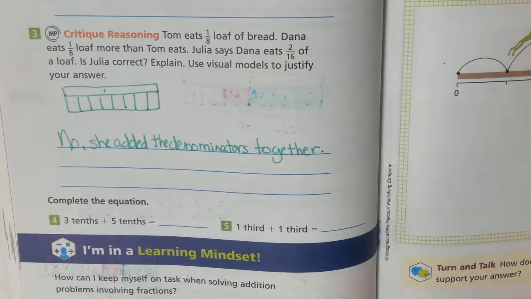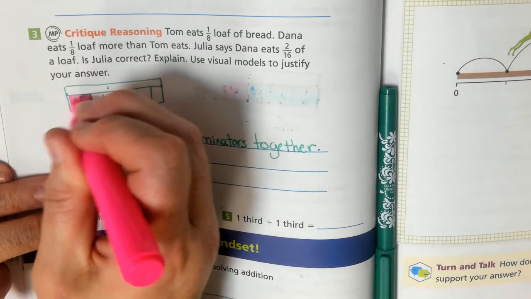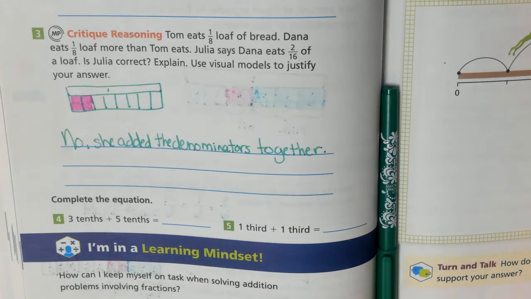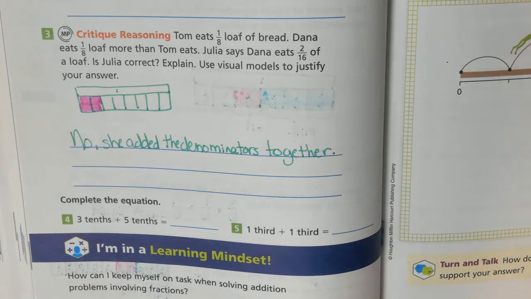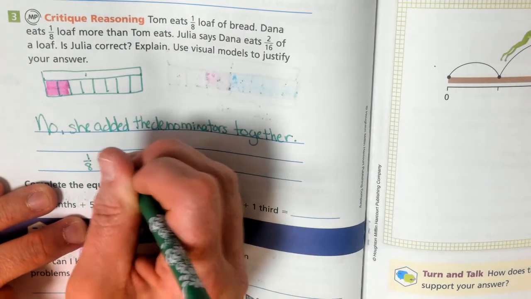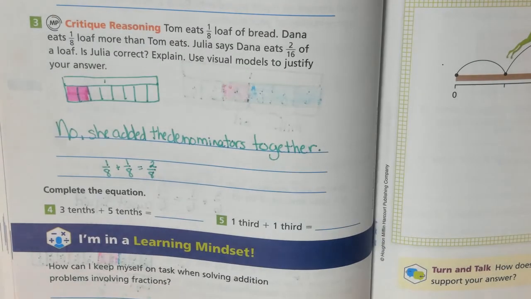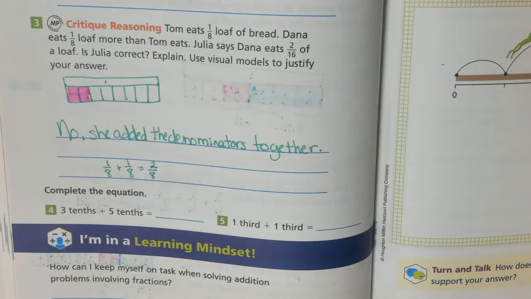And I'm not going to write in the 1/8, 1/8, 1/8, 1/8. I'm just going to shade it so I know that each one of those is 1/8. So 1/8 plus 1/8 equals 2/8. And you're not supposed to add the denominators together.